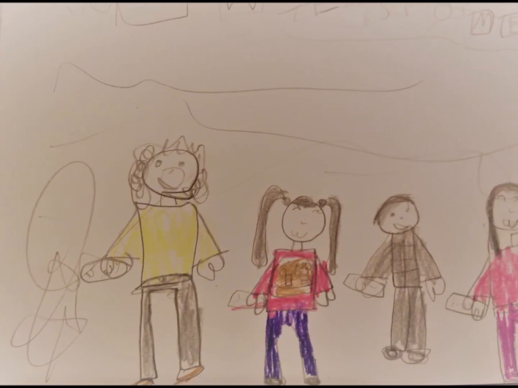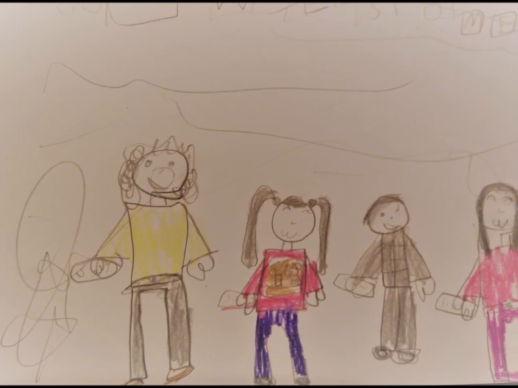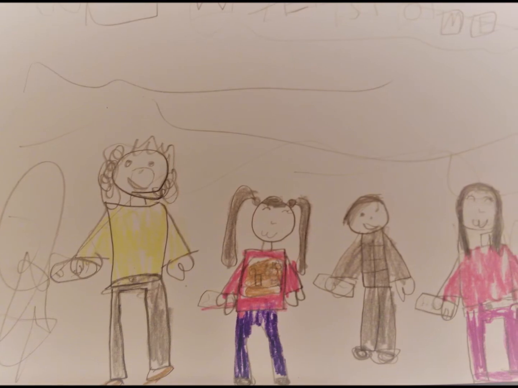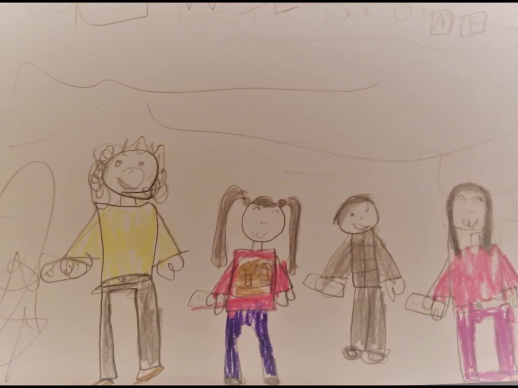Once each week, students were also asked to switch parts and read through the script as a different character, which was an exciting challenge for most students.